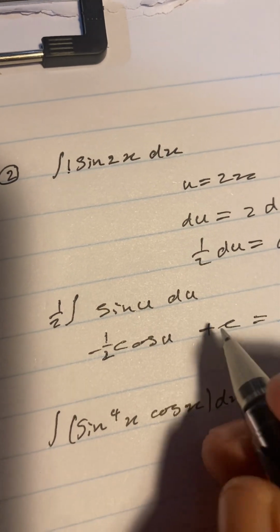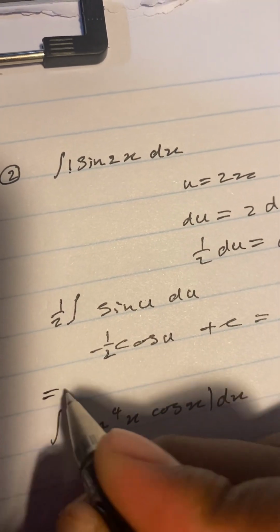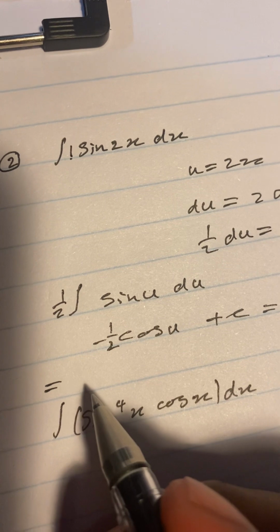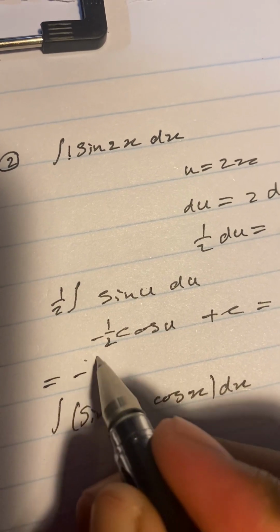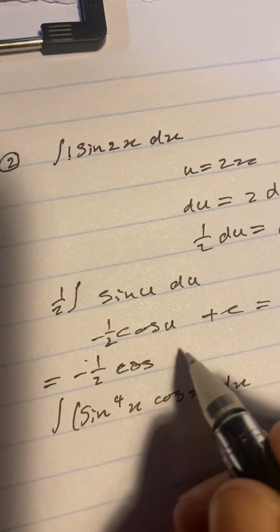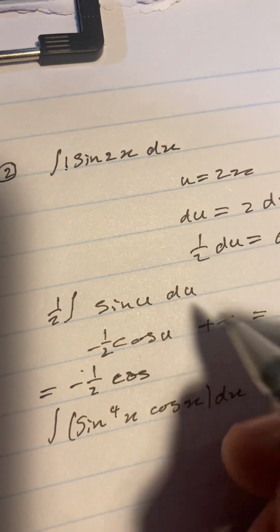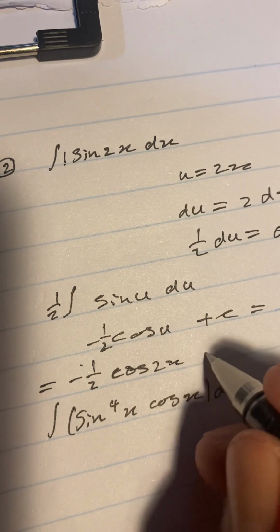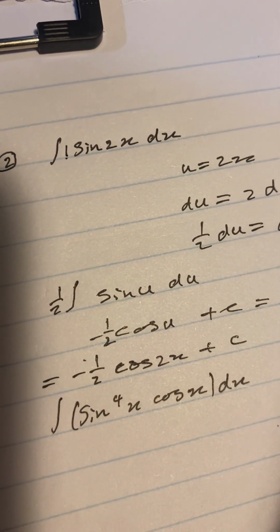The final answer will be negative half cos of, substituting your u back, 2x plus c. Then you're done with that one.